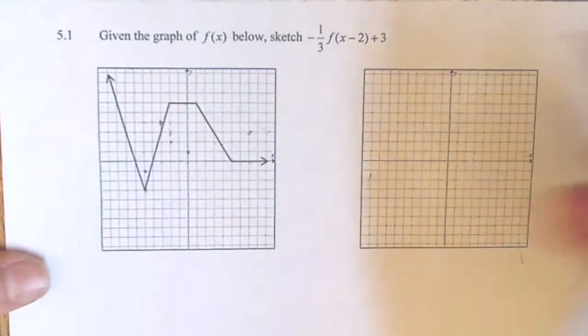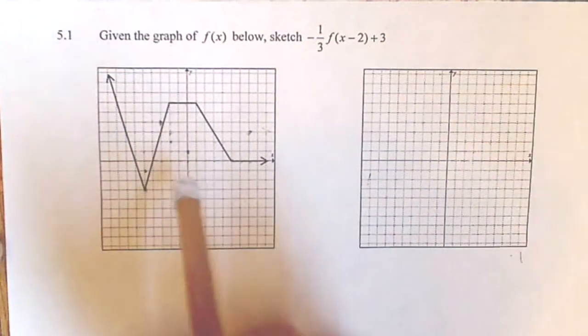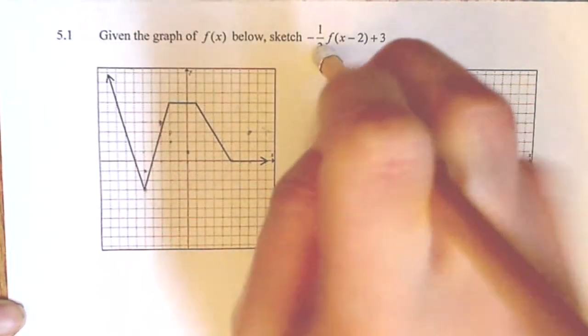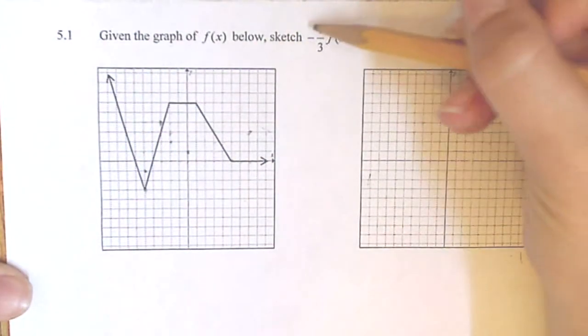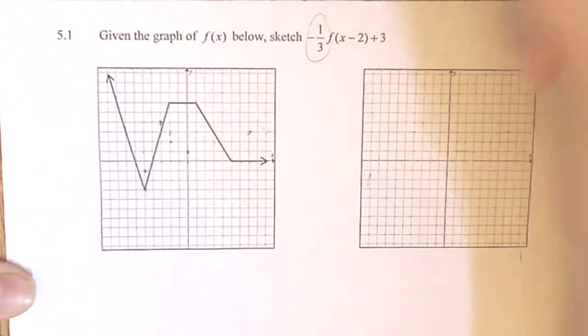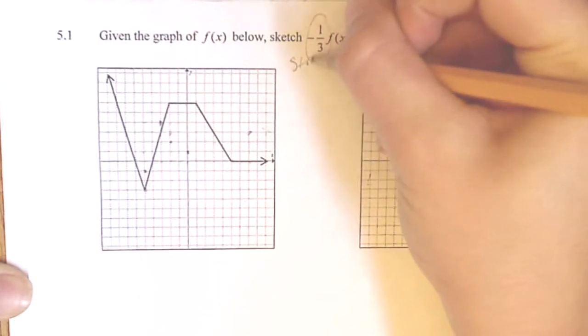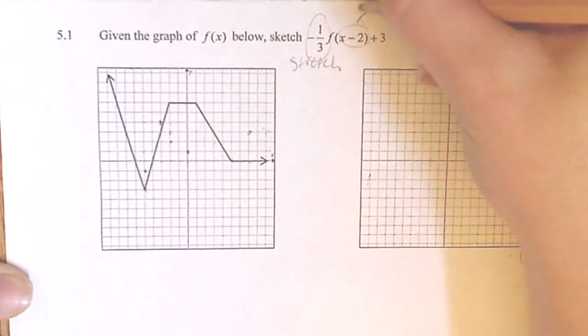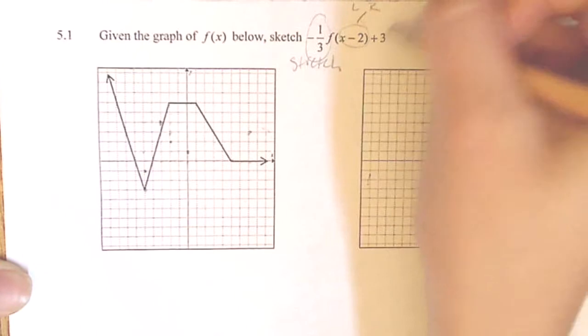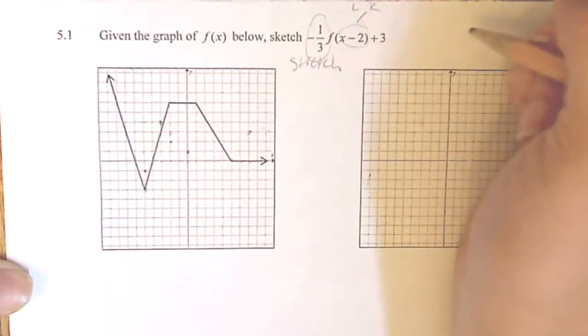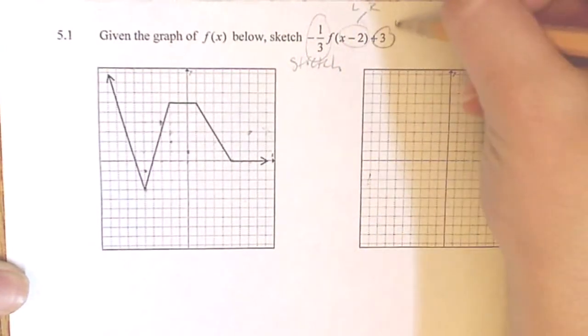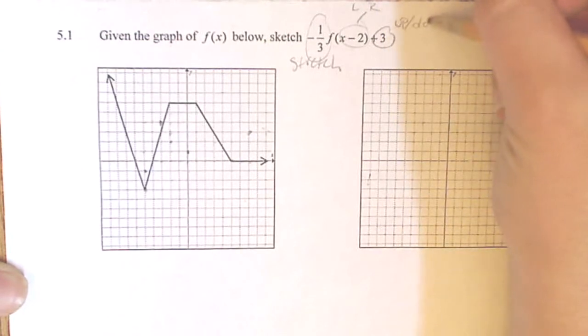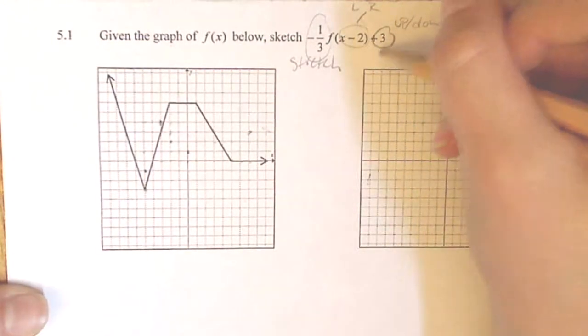Okay, so first, we're trying to transform this graph with this equation. So this part right here is going to be the stretch. This is going to be the left and right. In this case, it's going to be right because it's x minus 2, so it's going to move 2 to the right. And this is the up and down. So it's plus 3, so it's going to go up 3.